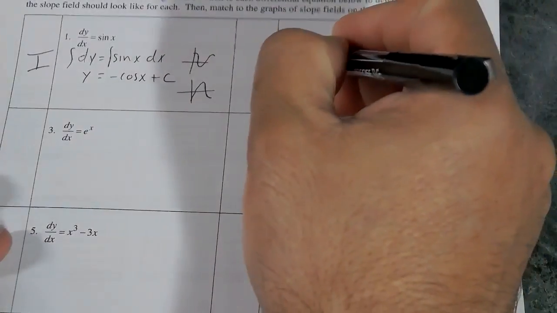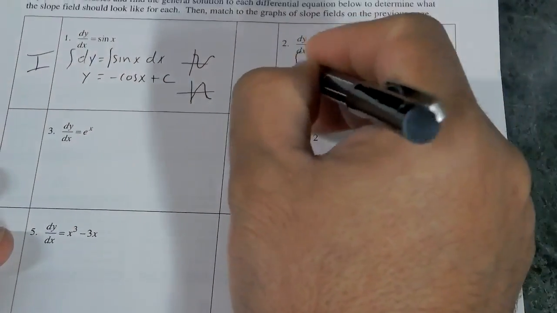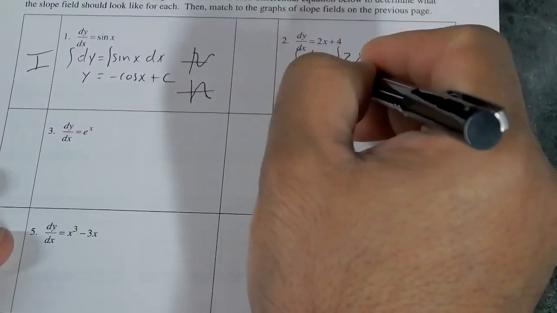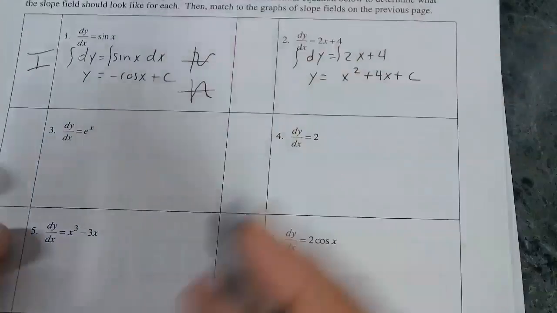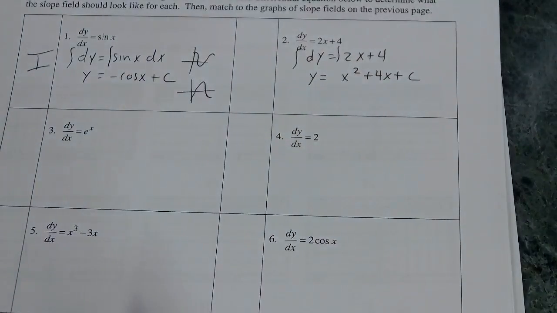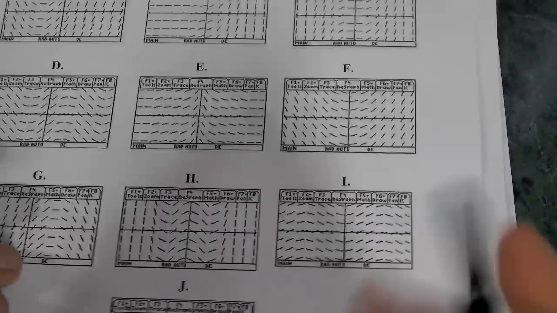Number two, dy equals 2x plus 4. Integrating both sides, y is equal to x squared plus 4x plus c. So we know this is a parabola. We know it opens up. Okay, so I is gone.